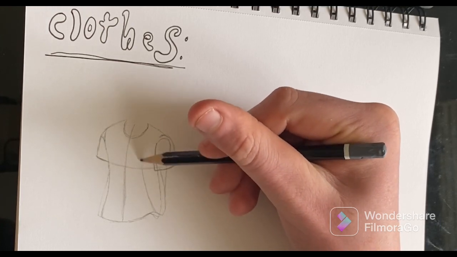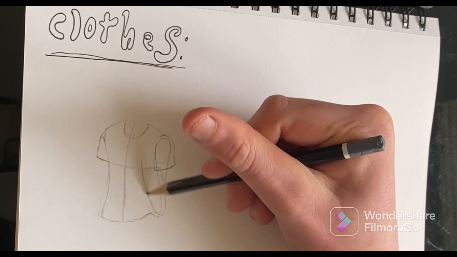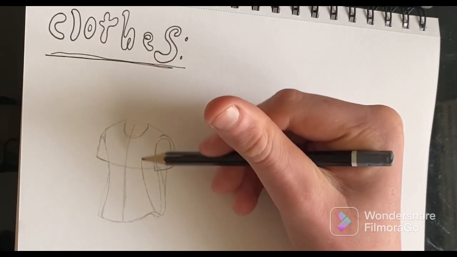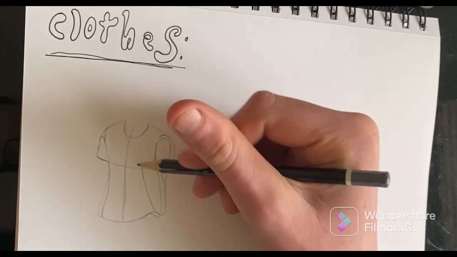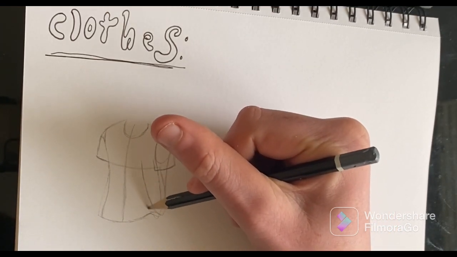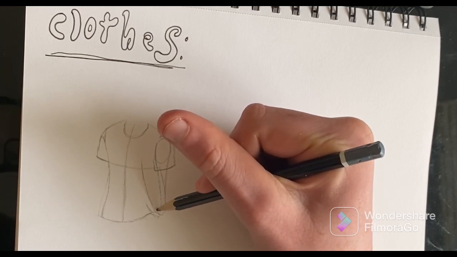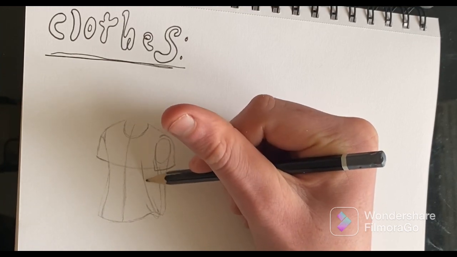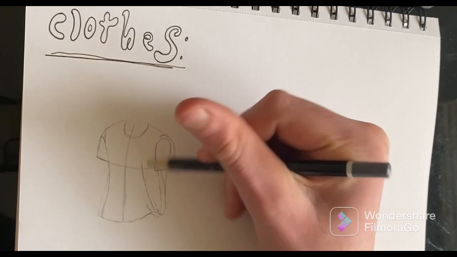Now we just add in some crease lines, very faint ones, going over them a little bit, and sometimes giving them a little tick at the ends just to sharpen them. Then we're going to add just a couple more.